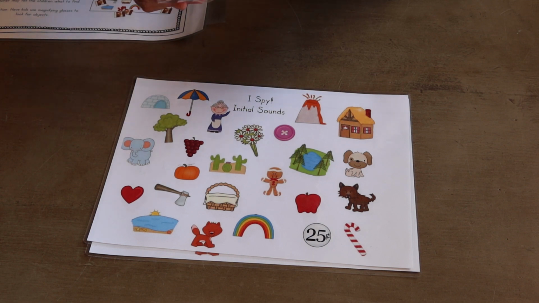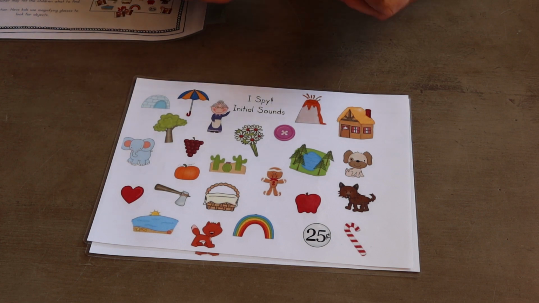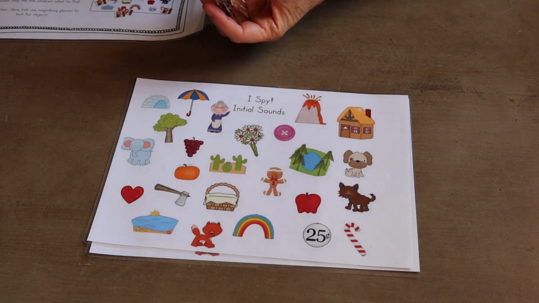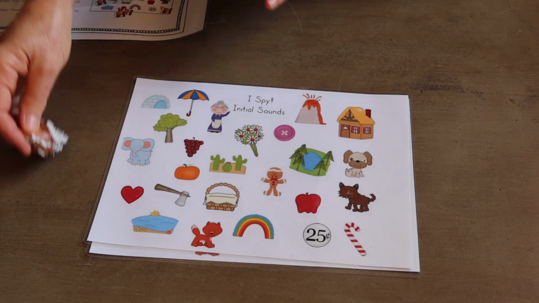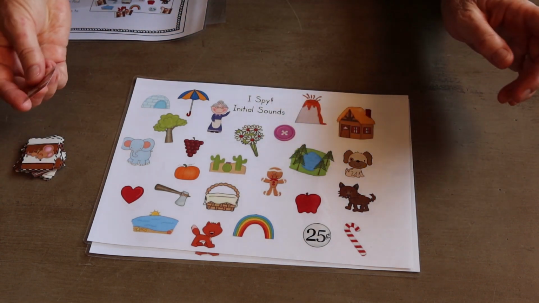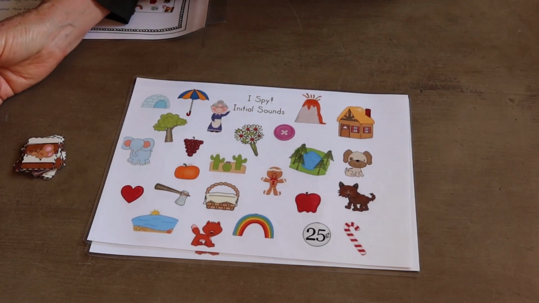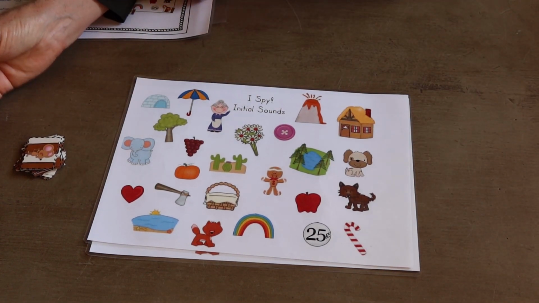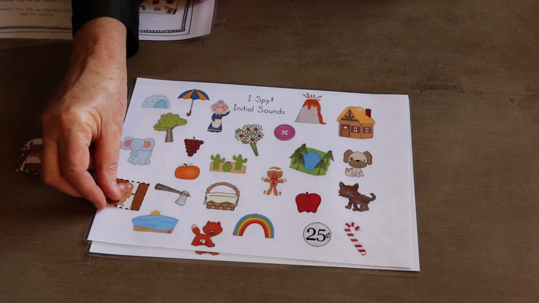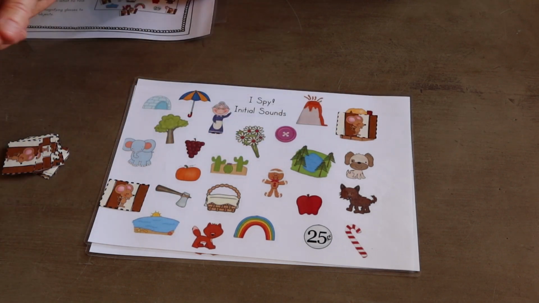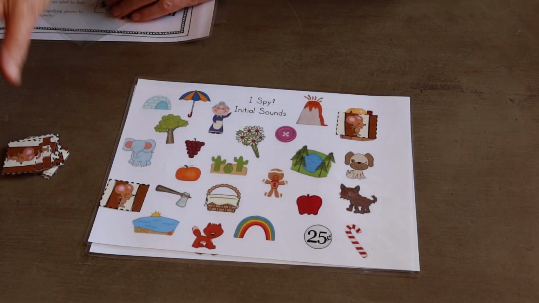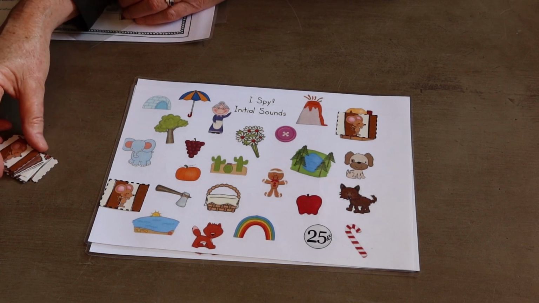and the teacher can lead the activity and say, I spy with my little eye something that starts with, and then the children need to get their I Spy mouse and see if they can find something that starts with, so heart starts with, and they may look for something else that starts with, house starts with. So to start with, you need to lead it as the teacher.